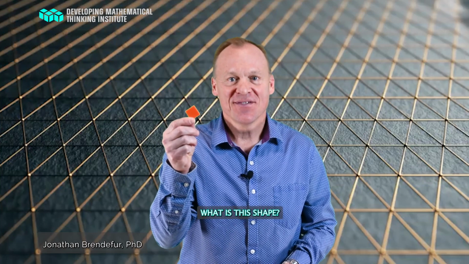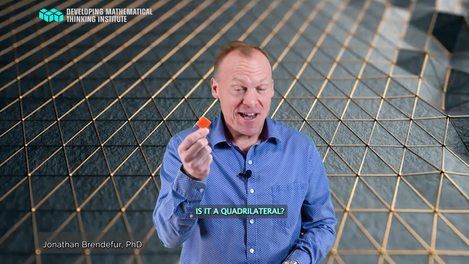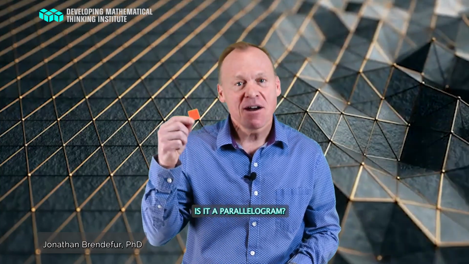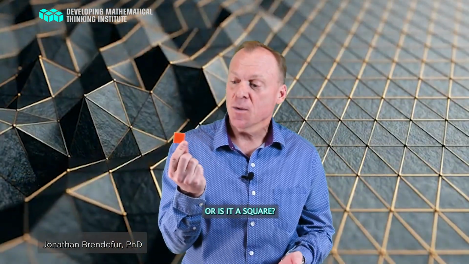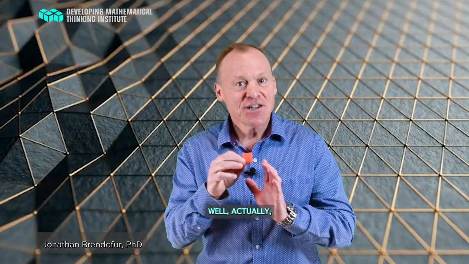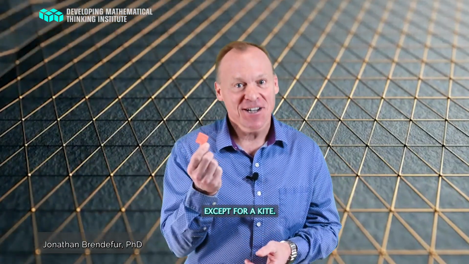What is this shape? Is it a quadrilateral? Is it a trapezoid? Is it a parallelogram? Is it a kite? Is it a rectangle? Is it a rhombus? Or is it a square? Well, actually, all those names are correct except for a kite.